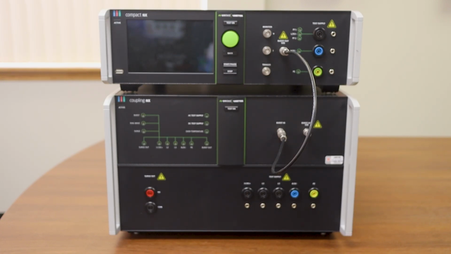If you need compliance to IEC 61000-4-5 and are testing AC lines, best practice is to get them from the same manufacturer, like the EM Test system we're looking at now.